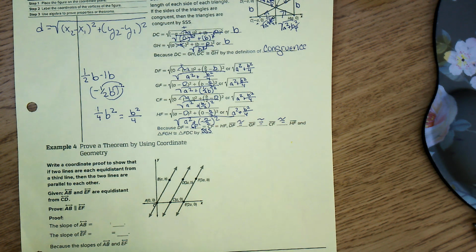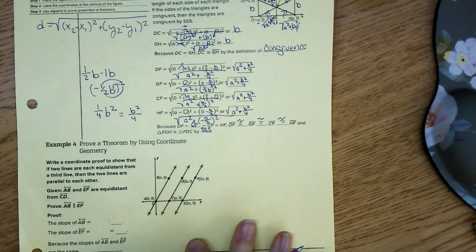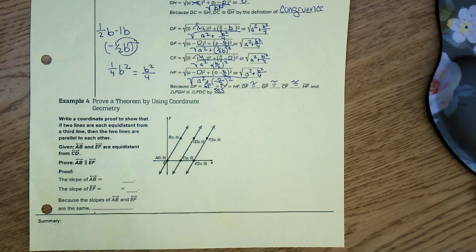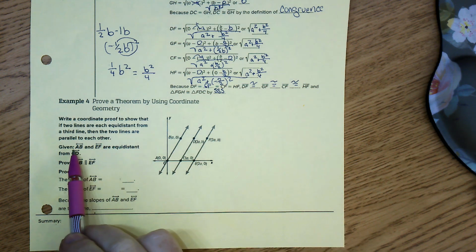Alright, so we're going to prove a theorem. We're proving a theorem by using coordinate geometry. We're going to write a coordinate proof to show that if two lines are each equidistant from a third line, then the two lines are parallel to each other. So what do we have?